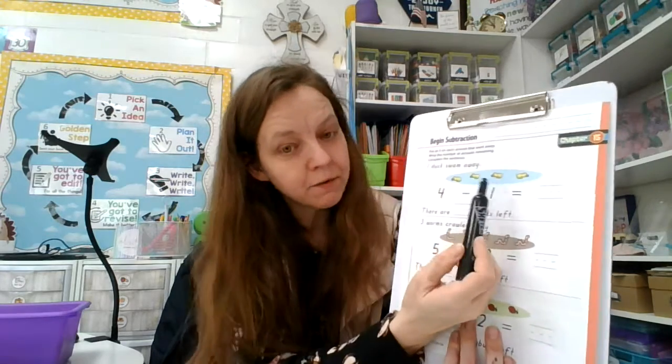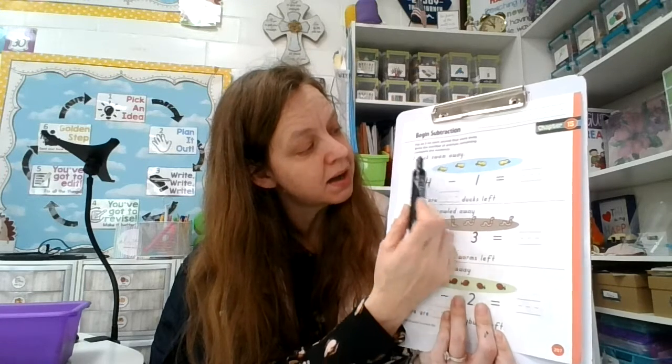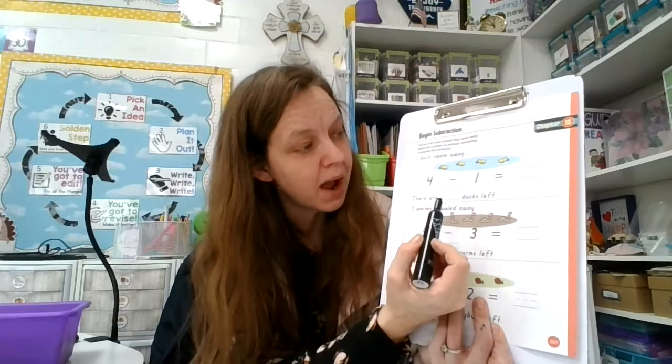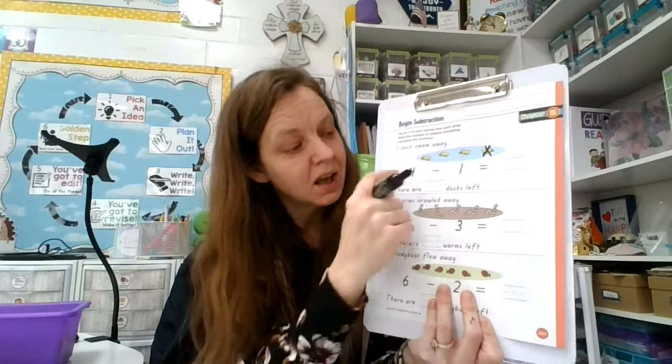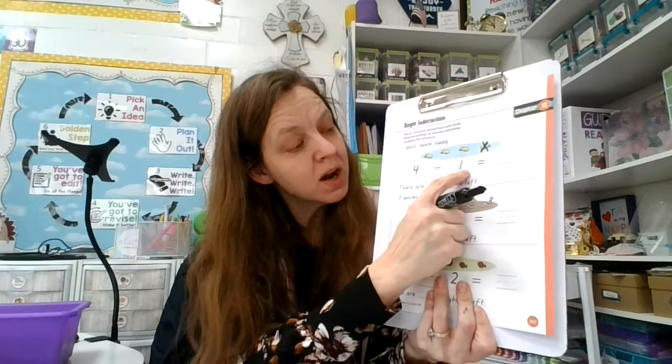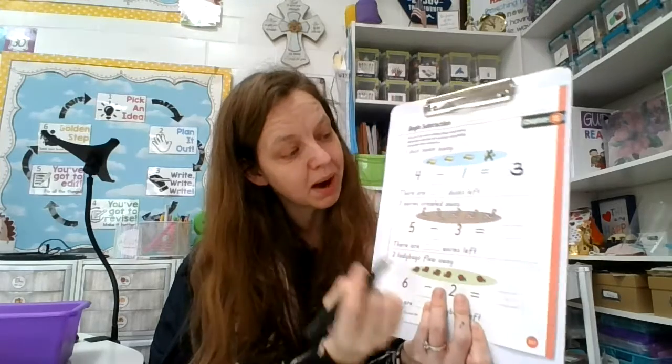How many ducks are in Farmer Brown's pond right here? 1, 2, 3, 4. 4 ducks were in the pond, and 1 duck swam away. So I need to put an X on 1 duck. If 4 ducks were there and 1 duck swam away, how many are left? 1, 2, 3. 3 ducks are still in the pond.